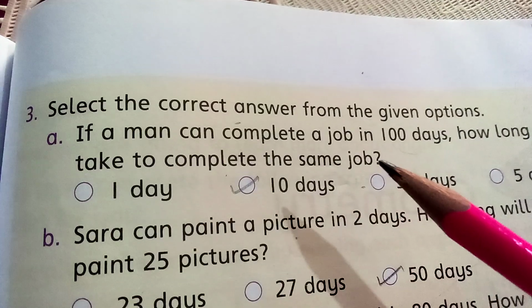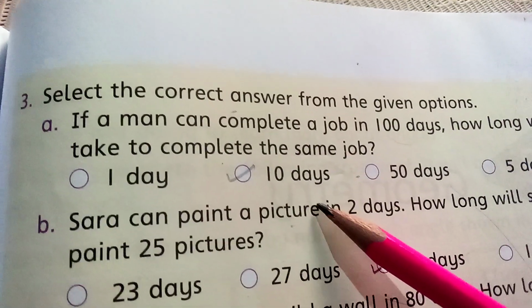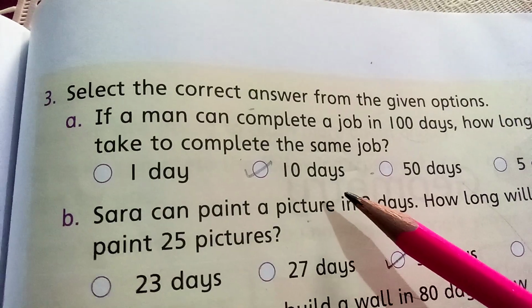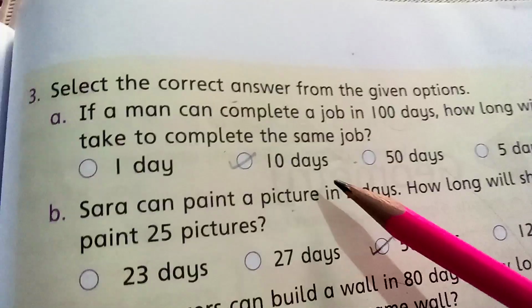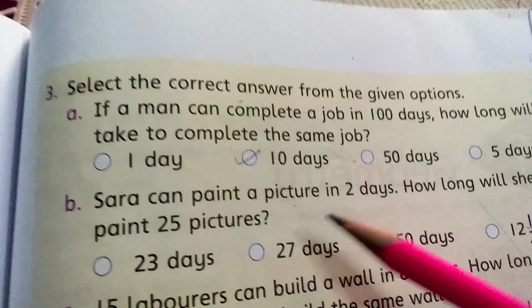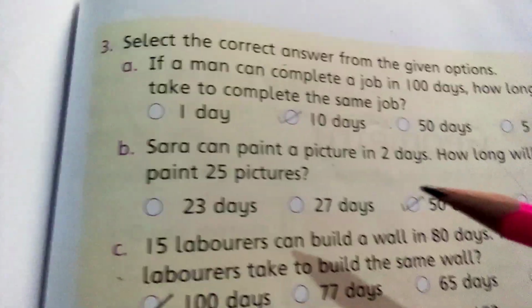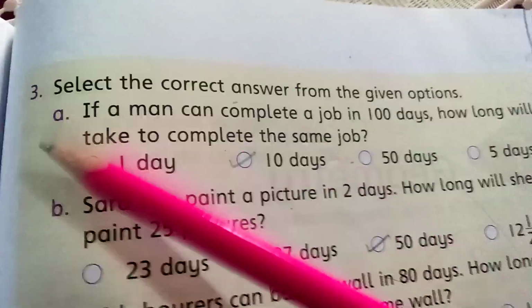Okay students, before watching this video, you should watch my video in which I have explained the concept of ratio and proportion. Those concepts will be used here. First watch those two videos, then watch this video.